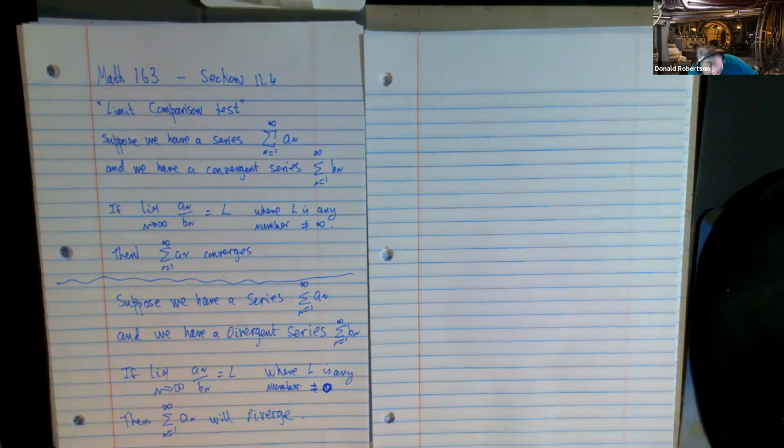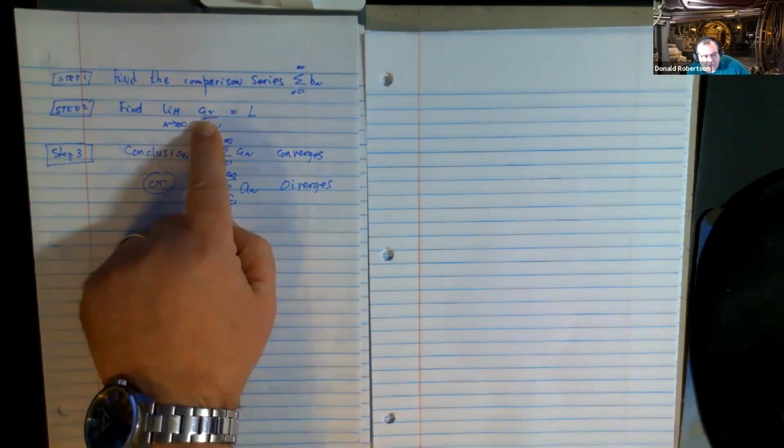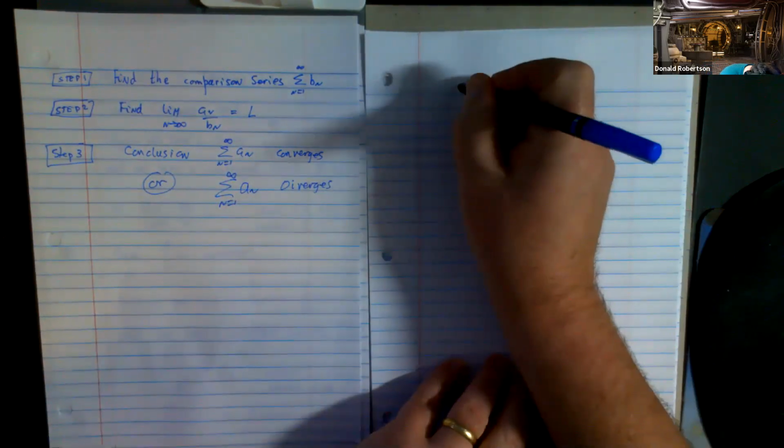Now, this process basically boils down into 3 steps. The first step is you find the comparison series, right? The guy that you're going to compare yours to. Second step is you find the limit of this ratio. And then you have a conclusion. So let's give you an example of how that might work.